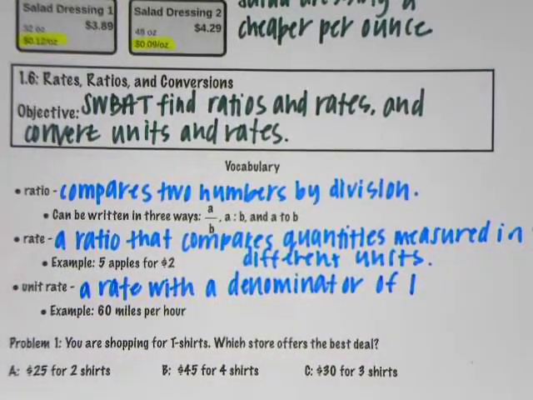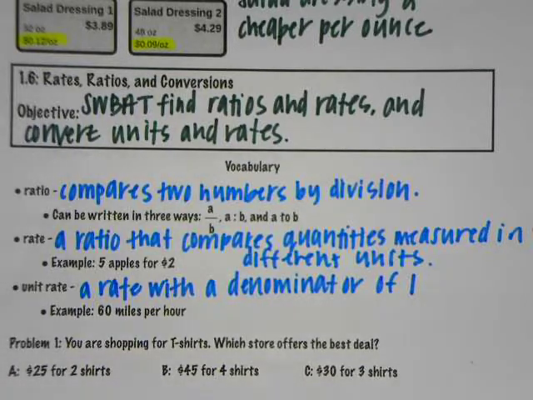What that means is it's a rate that's per 1 of something, like in the warm-up, how we looked at 12 cents per ounce, 9 cents per ounce, because it's per 1 ounce, okay? 60 miles per hour instead of saying 120 miles per 2 hours. It's just per 1, right?